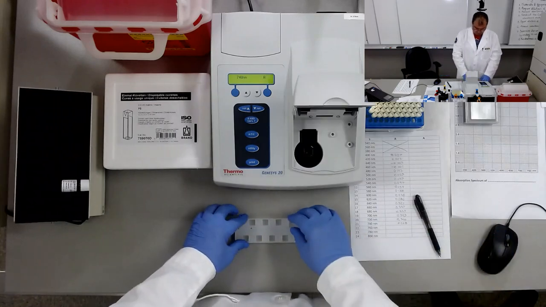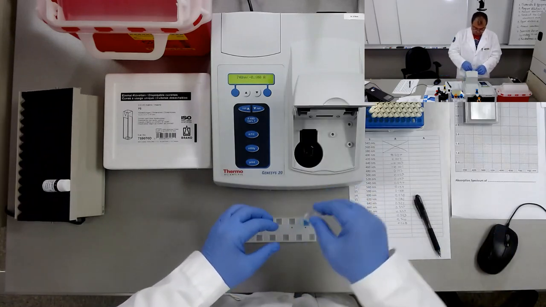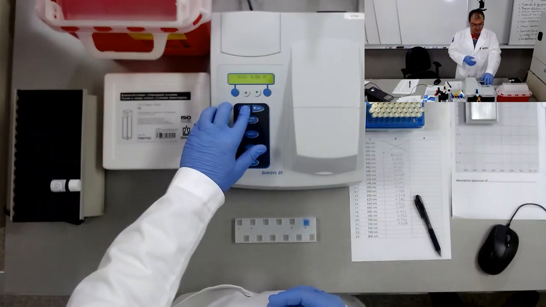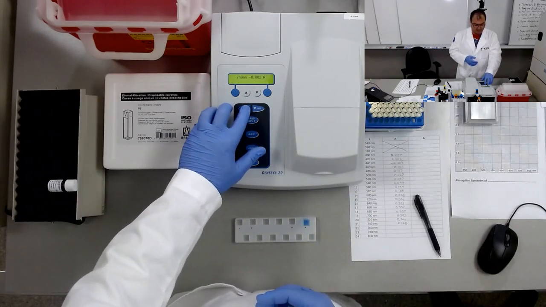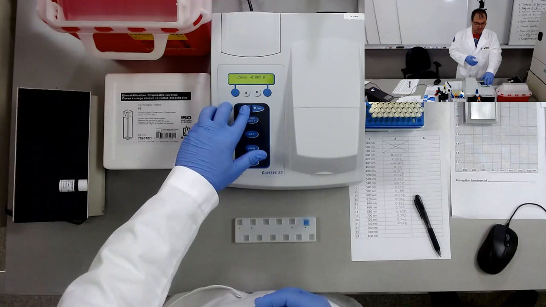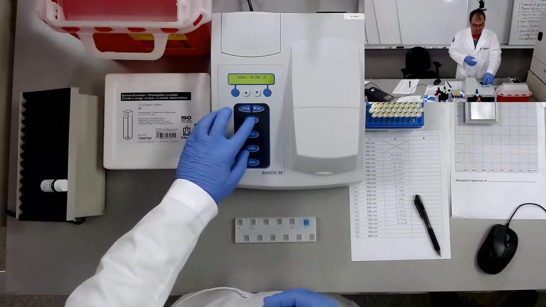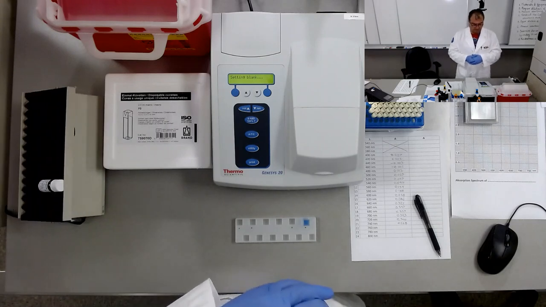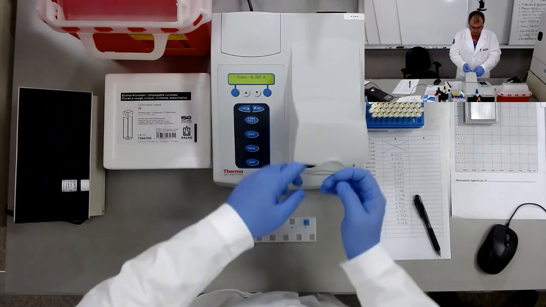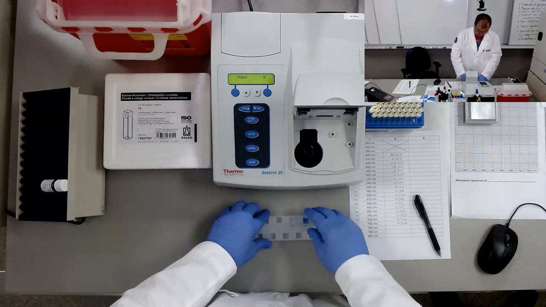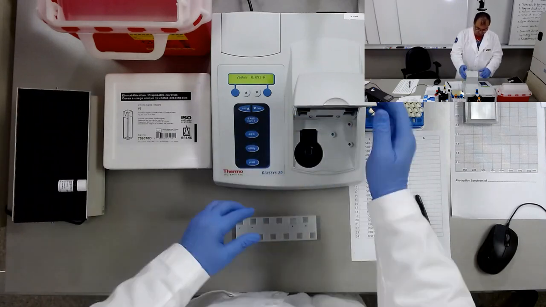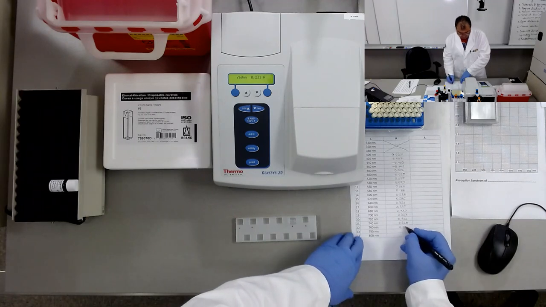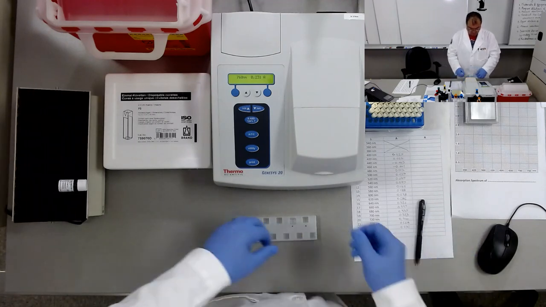So now we'll do the blanking for 760 nanometers. Okay, blanking. Measure the absorbance of the total protein reagent. It's 0.231.